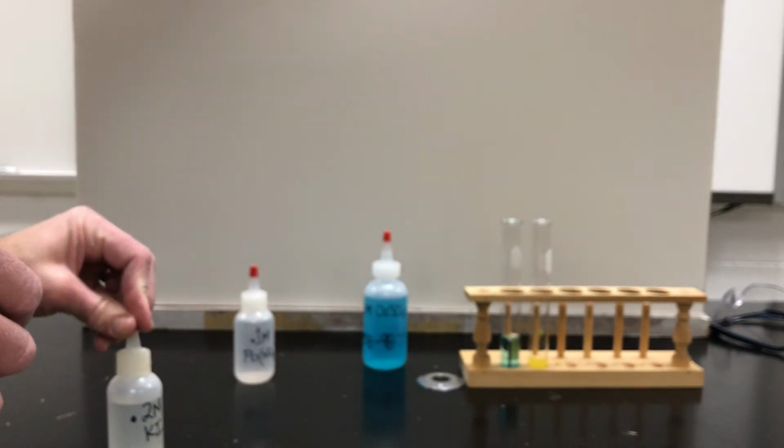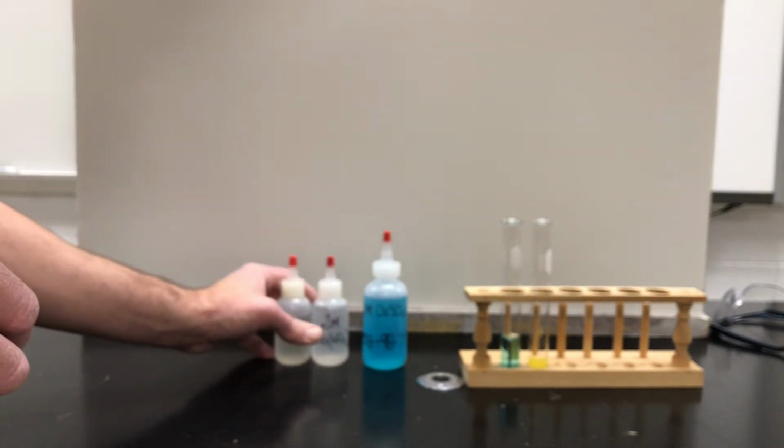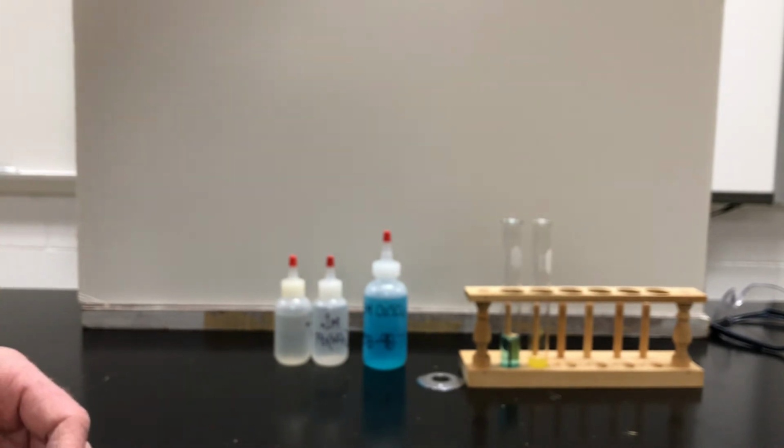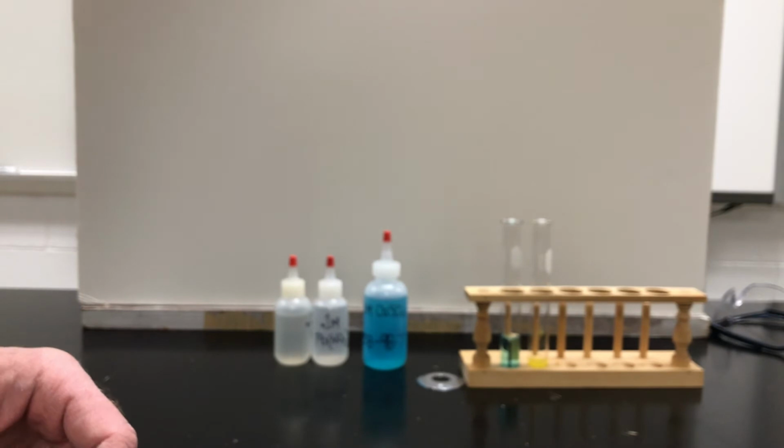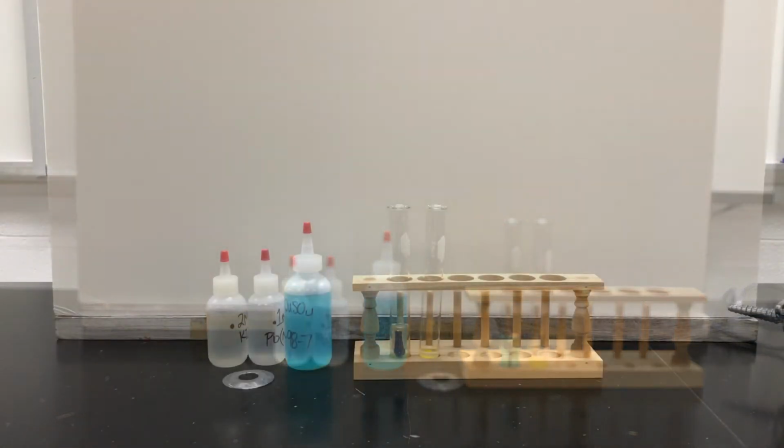So those are the two chemical reactions I want to show you today. We're going to talk about them. We're going to record them on our data sheet. And like I said, stay tuned, because other days we'll have other chemical reactions to show you.